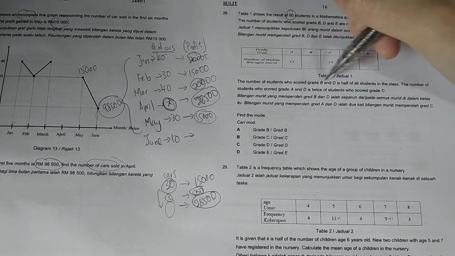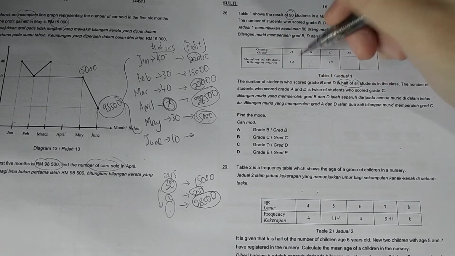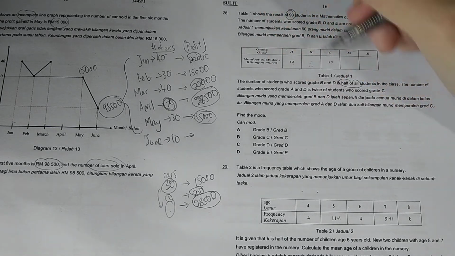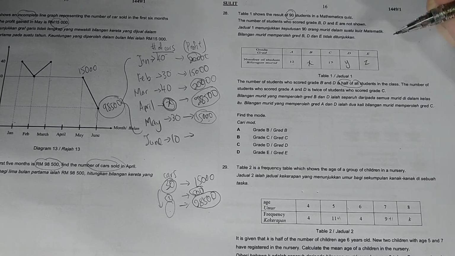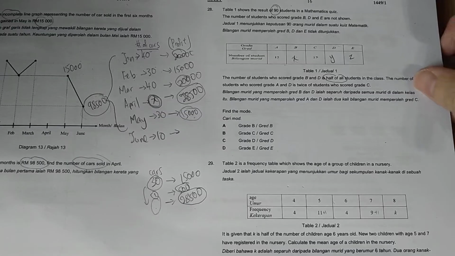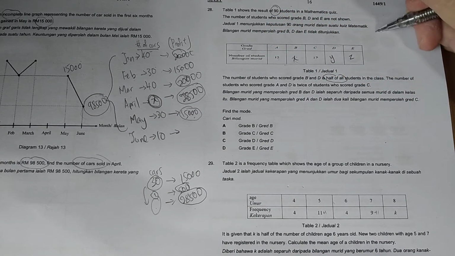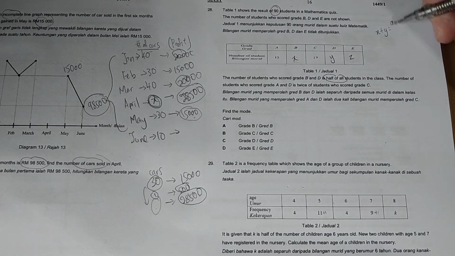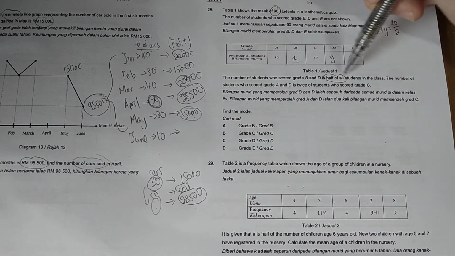The number of students who scored B and D is half of all the students. So let's call this X and let's call this Y and let's call this Z, to make it simpler. So they say the number of students who scored B and D is half of all the students. It means X plus Y equals 90 over 2. Can you understand? The number of students who scored B and D is half of all the students.